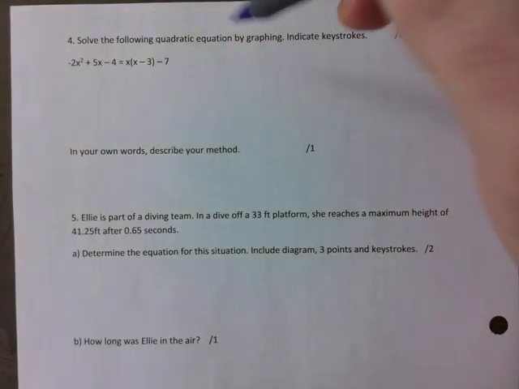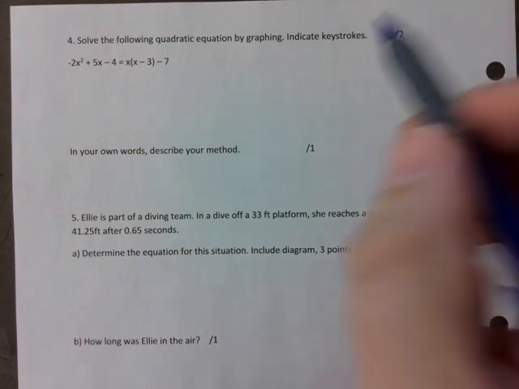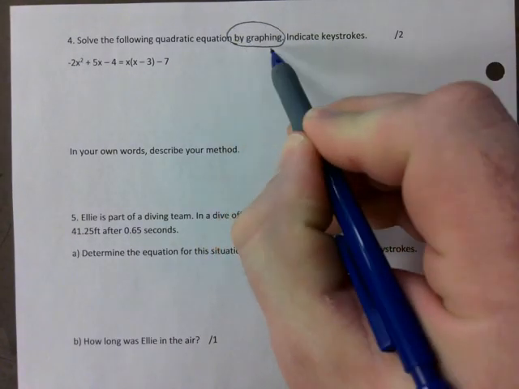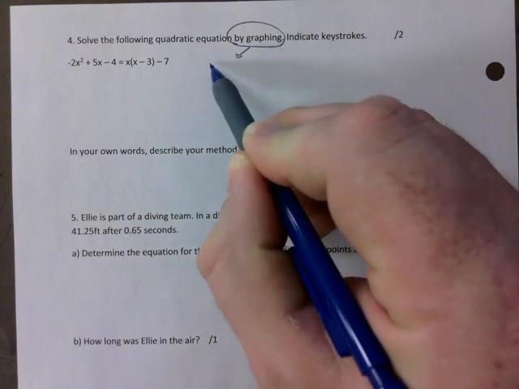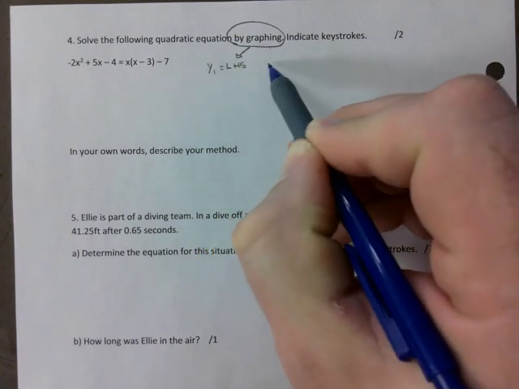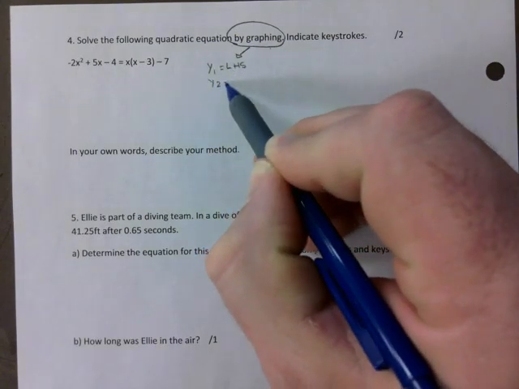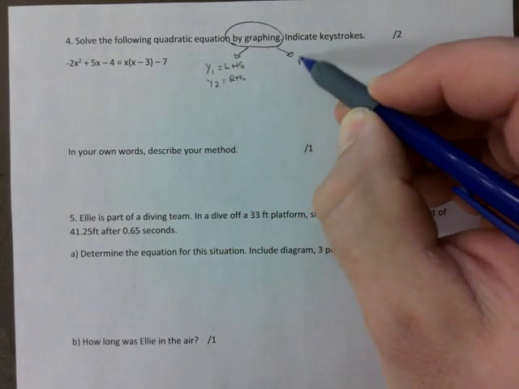Solve the following quadratic equation by graphing. Indicate keystrokes. How do you want to do it? By graphing, you've got two options. You can do y1 equals the left-hand side, y2 is equal to the right-hand side, if you want to do it that way, or rewrite.